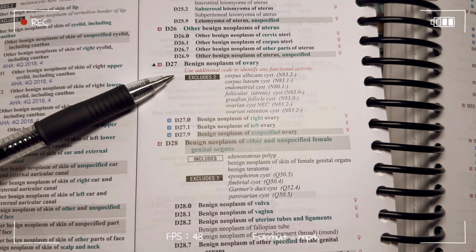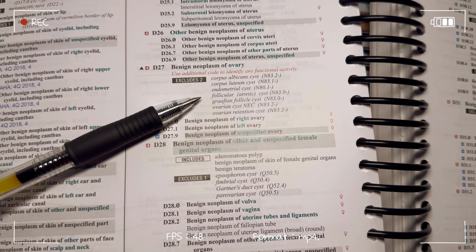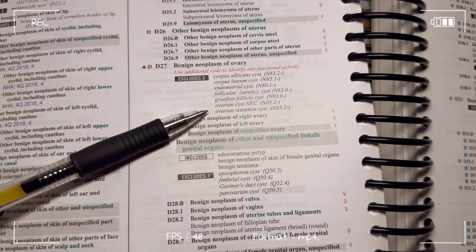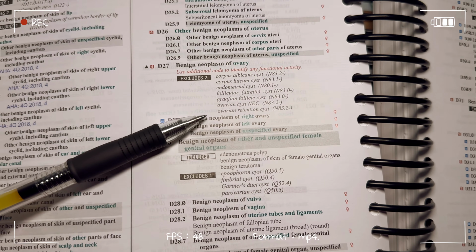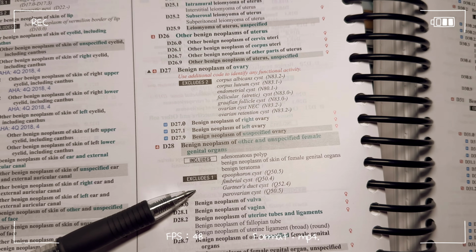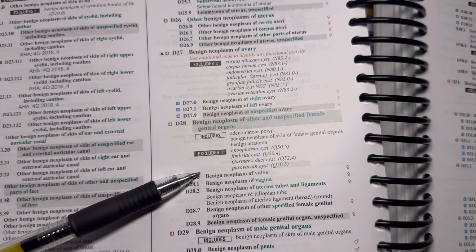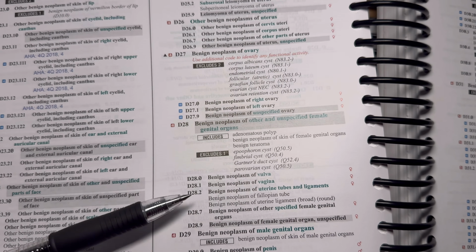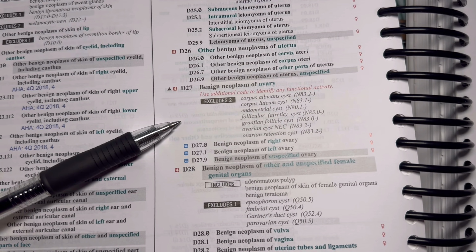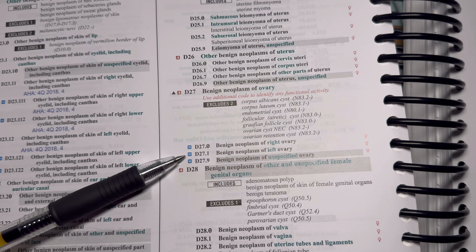So excludes two: you can code these codes in addition to the D27 codes. And the excludes one note, which you see down here below: you could not report D28 codes with any of these excludes one codes. So always think excludes one, you can only use one. Excludes two, you can use two or more.